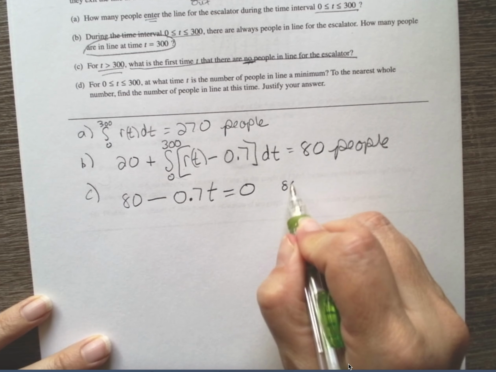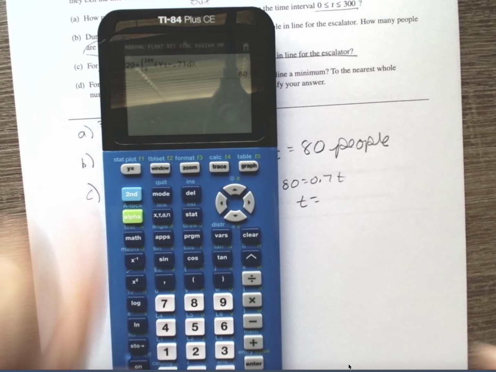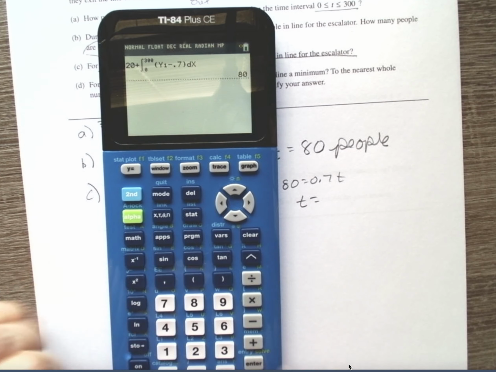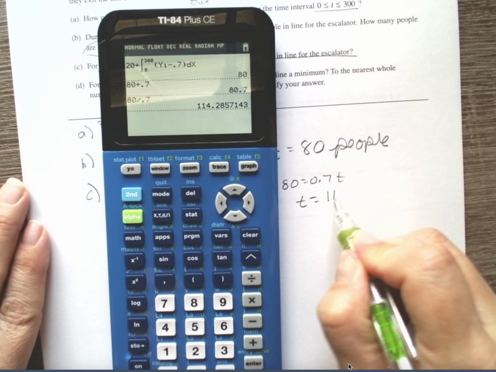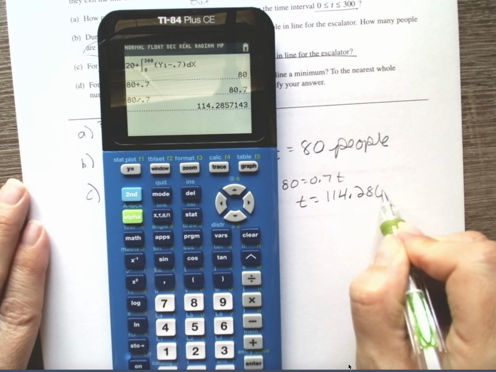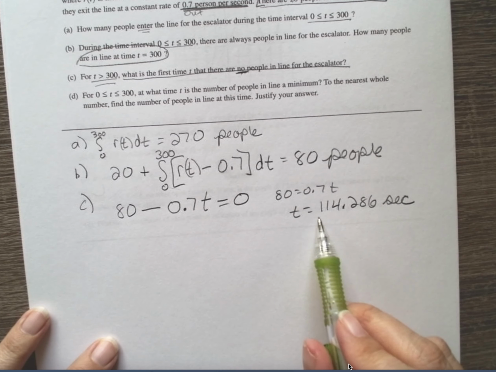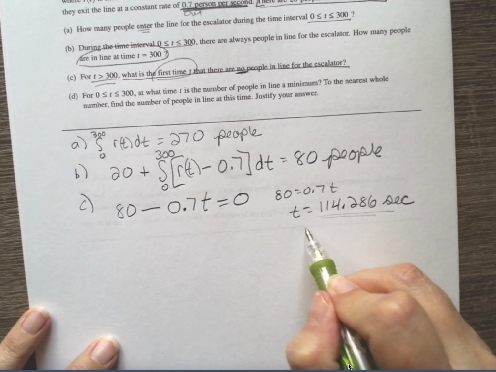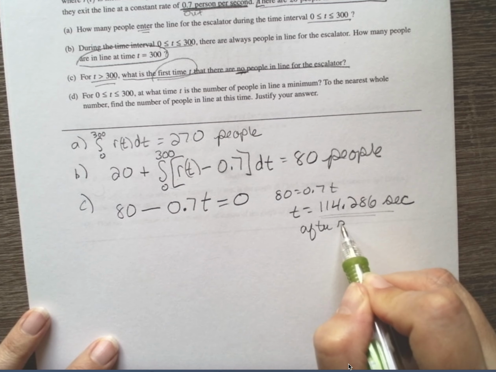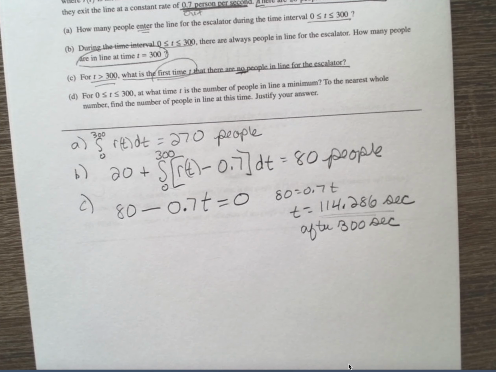So now I just get 80 equals 0.7 t. So t would be 80 divided by 0.7, so just do 80 divided by 0.7, and you get 114.286 seconds. Now, here's the tricky part, because it might be tempting just to leave that, but it says, what is the time? This is the time after the 300 seconds. So it's 114.286 seconds after the 300 seconds.